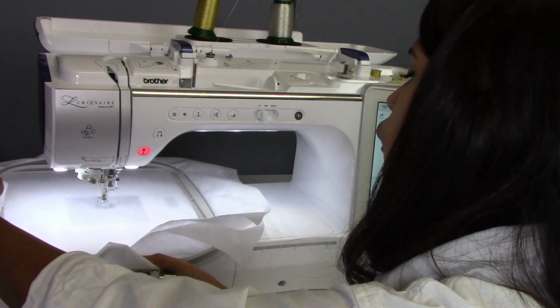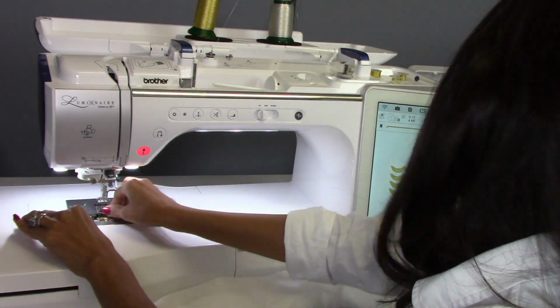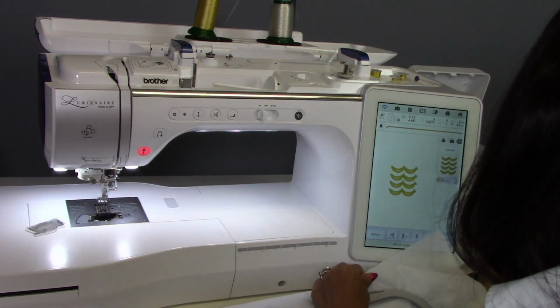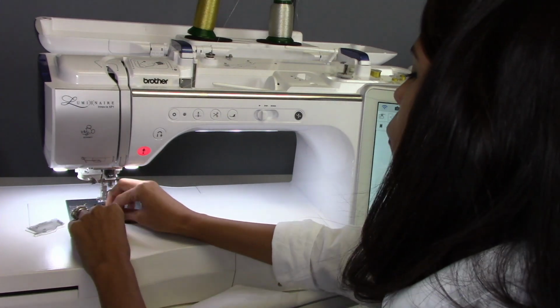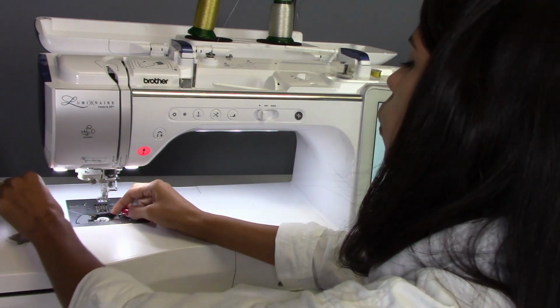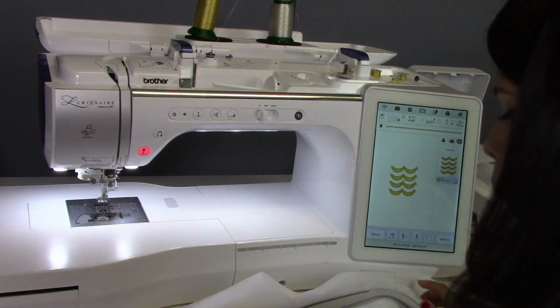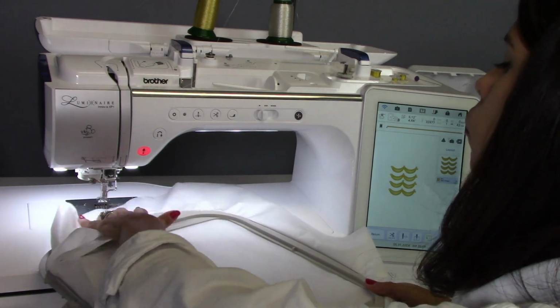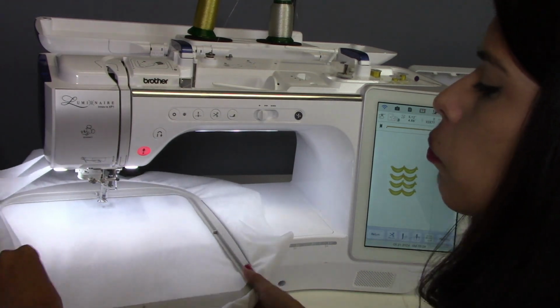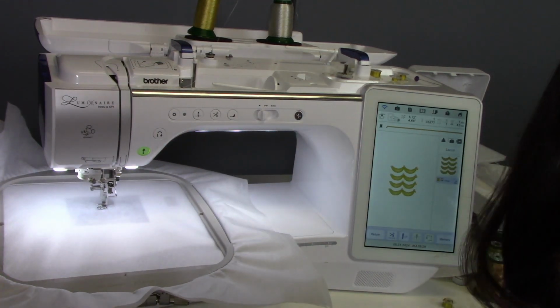All right, let me take this out real fast. I've got to change my bobbin. Not that I don't think a gold bobbin will look nice, but I do want it a little bit more uniform than that. Pop that in. Okay. All right, and we're off.